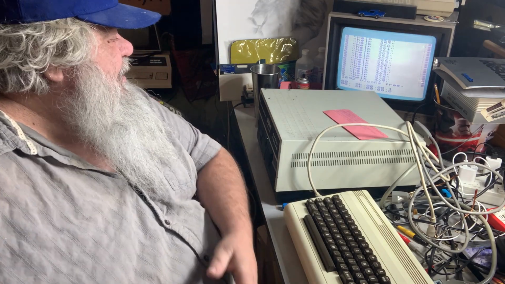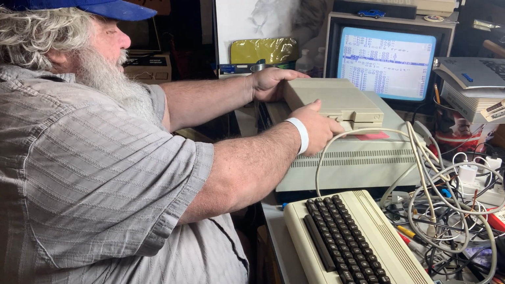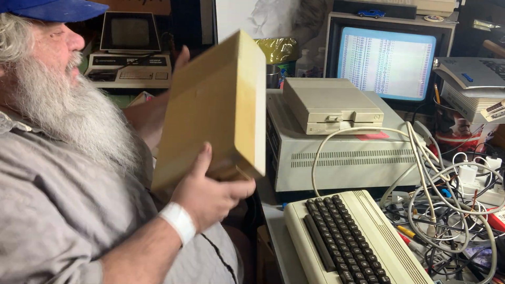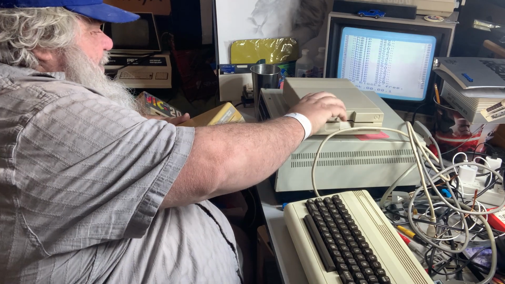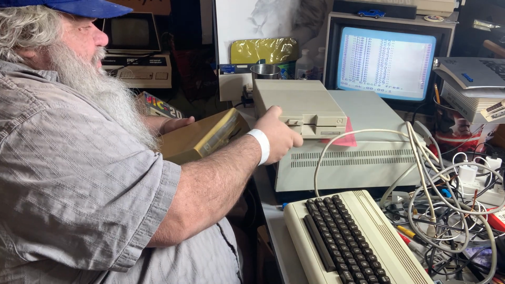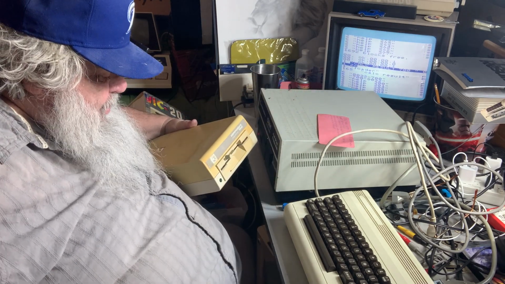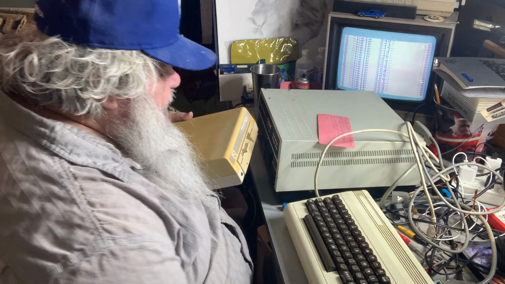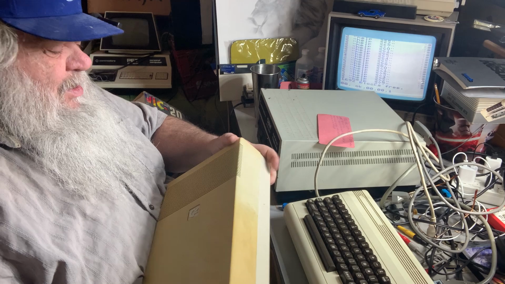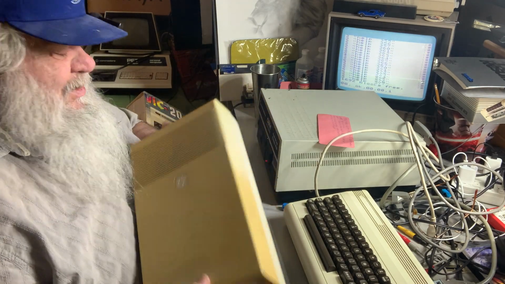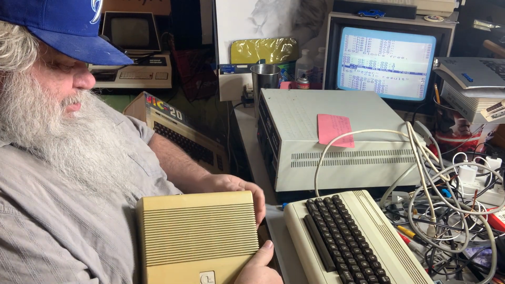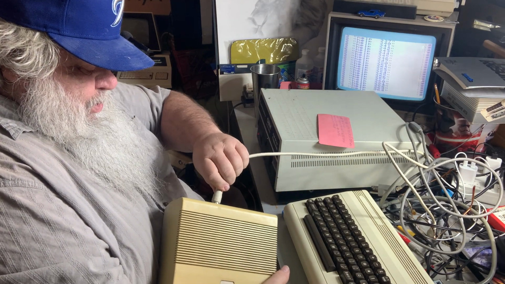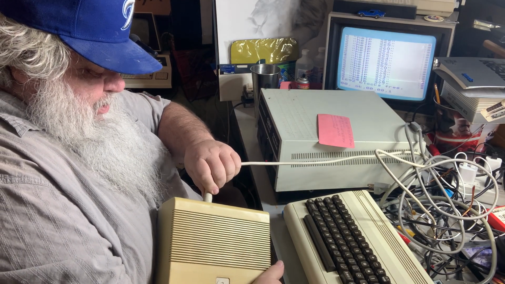I'm going to try something because I had a thought. Not that this is going to change anything, and really, I'm testing out the V-Link that allows the Commodore Vic-20 to use IEEE disk drives. This is not an IEEE disk drive. This is, oh, all the stickers have been removed. This is a 1541.